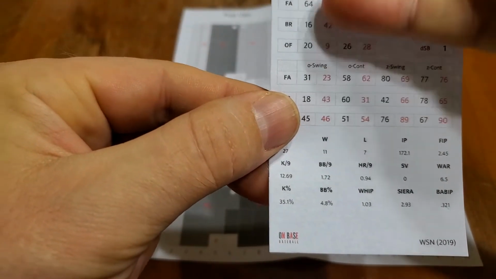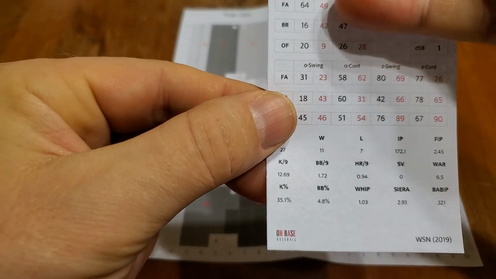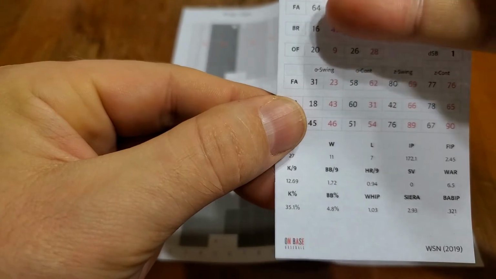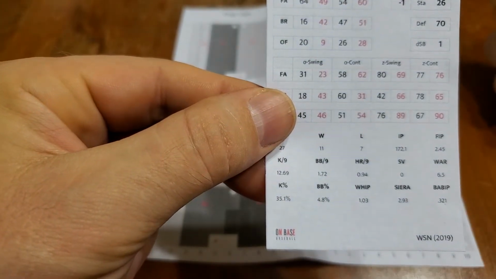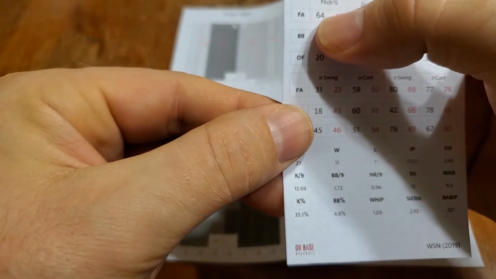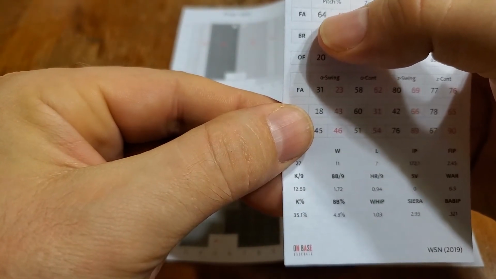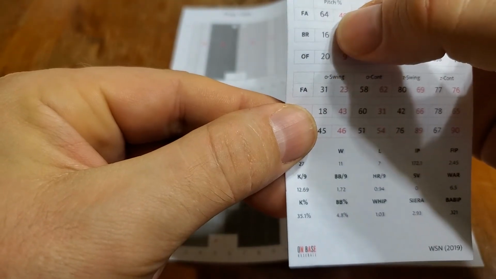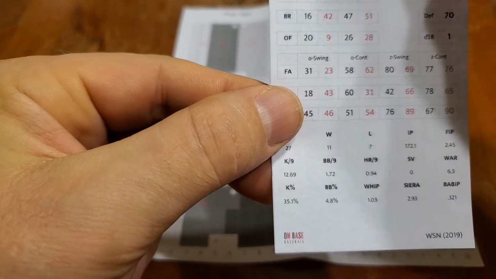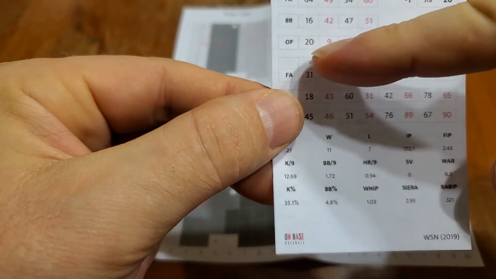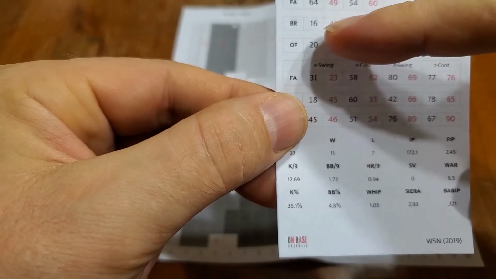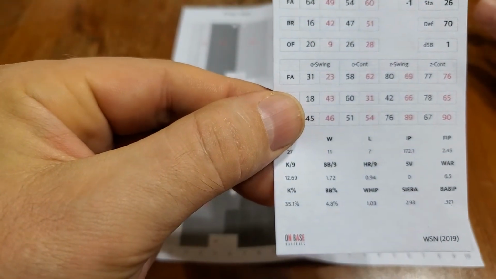Now what's with the red and the black? The red numbers are going to be used against right-handed batters, and the black numbers would be used against left-handed batters. So when he's throwing to a left-handed batter, 64% of the time he's going to throw a fastball. 16% of the time he threw a breaking ball, 20% of the time he threw an off-speed pitch. So you can see that he's throwing considerably more off-speed pitches to lefties than righties, and more breaking balls to right-handers than left-handers.